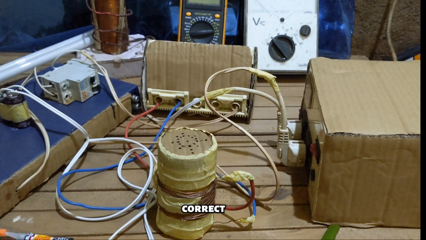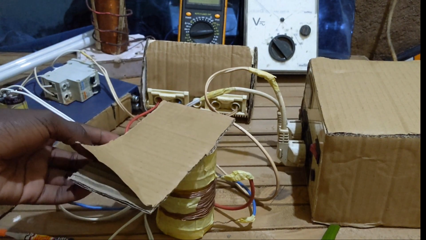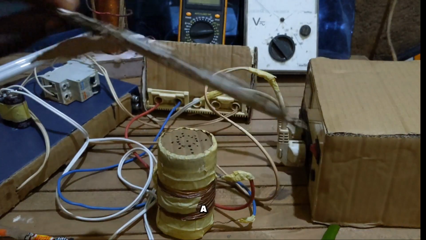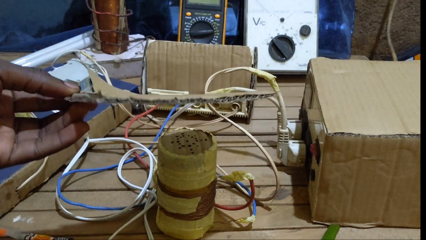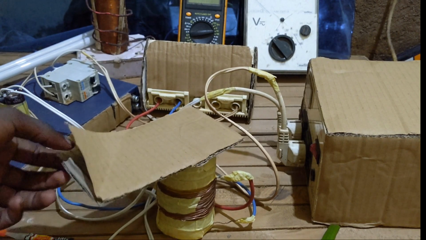Let me take a little cardboard. I want to show you some of the effects that I'm talking about. Maybe you don't even believe what I'm saying. Let me put something here and see what happens. This is a cardboard that I'm going to put on here and see what happens when we turn on the ultrasonic sound.